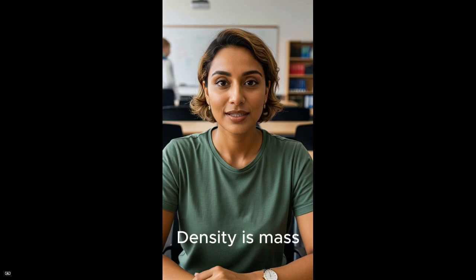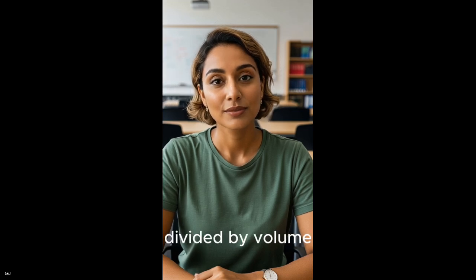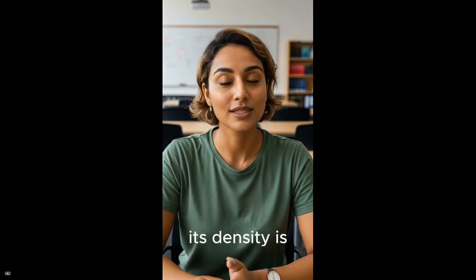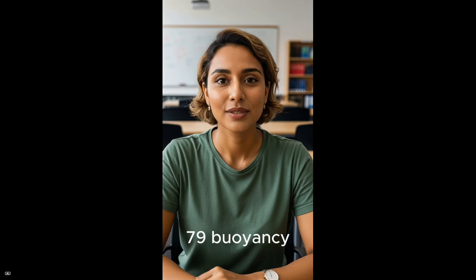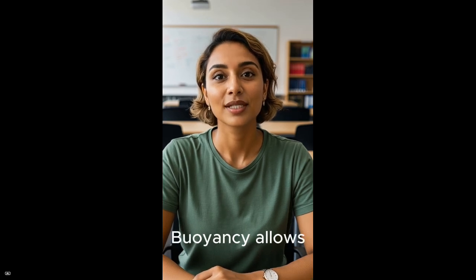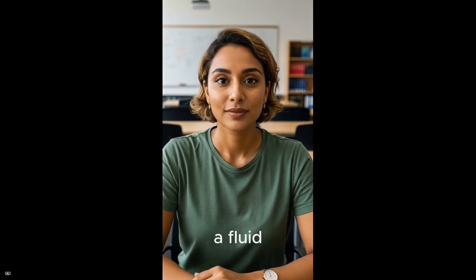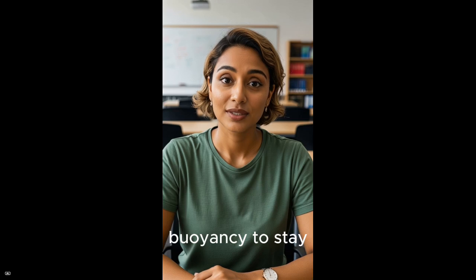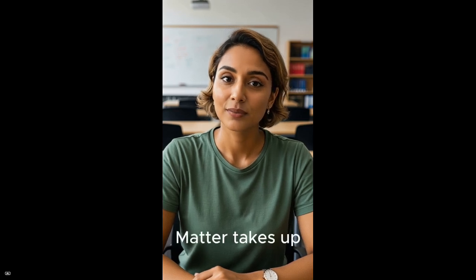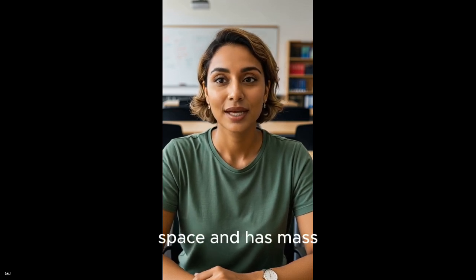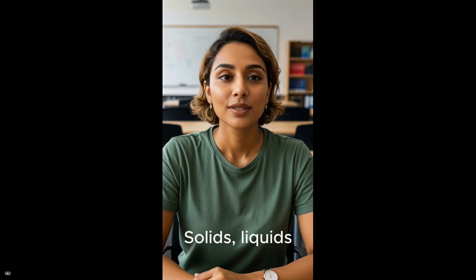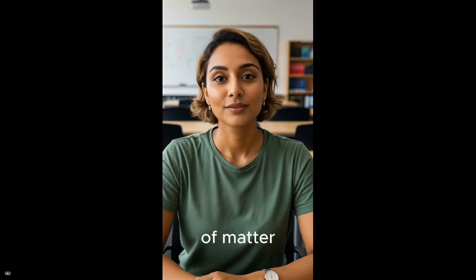78. Density is mass divided by volume. Ice floats because its density is lower than water. 79. Buoyancy allows objects to float in a fluid. Ships rely on buoyancy to stay afloat. 80. Matter takes up space and has mass. Solids, liquids, and gases are forms of matter.